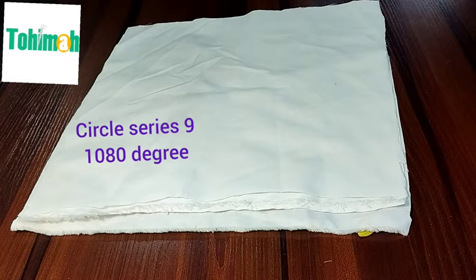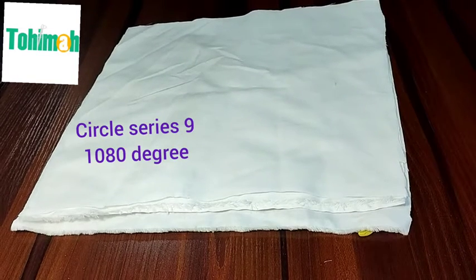variations. It's still going to be the same procedure that we used for our halves, our full, or 720 degree. So these three circles is also known as the 1080 degree circle. It's still the same thing.